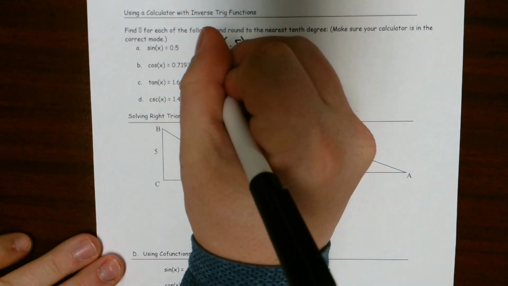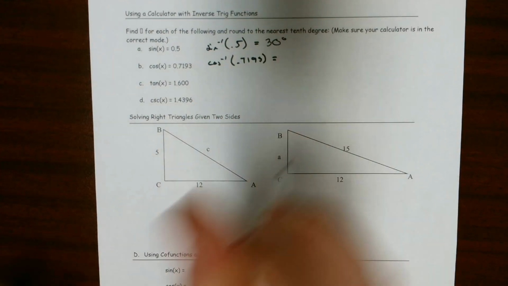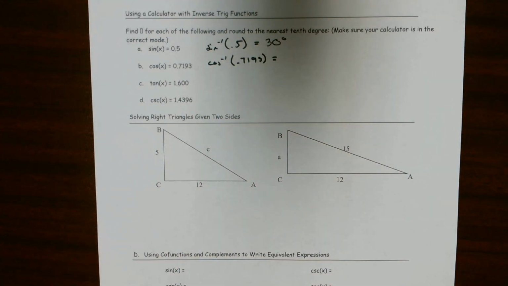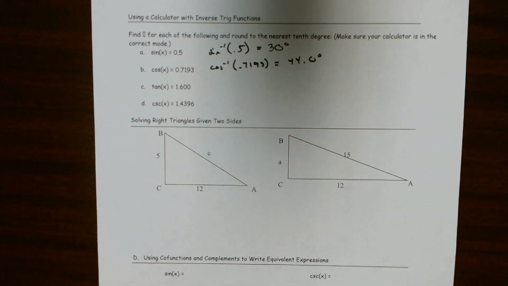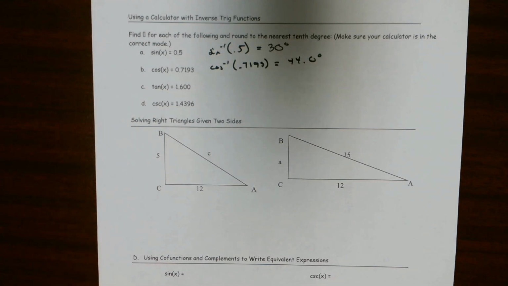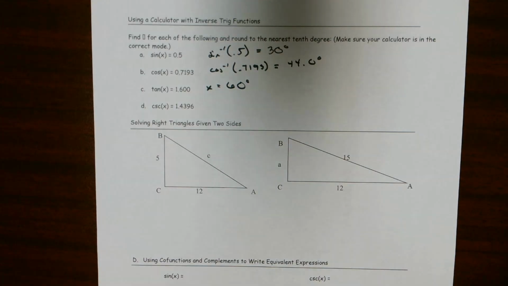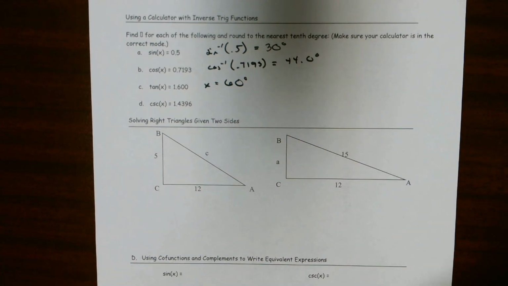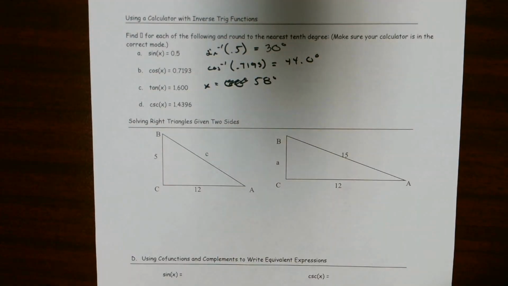So now we've got to evaluate the arc cosine of 0.7193. Let's see what we get. 44.0 degrees. The same thing holds true here. So the arc tangent of 1.6 is going to be essentially 60 degrees, because we're only rounding to the tenth degree. I'm sorry, not 60 degrees, 58 degrees, because we would get 57.99.